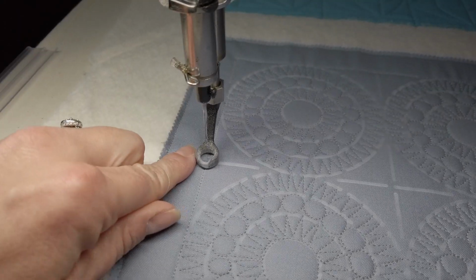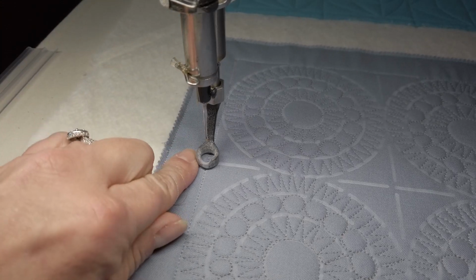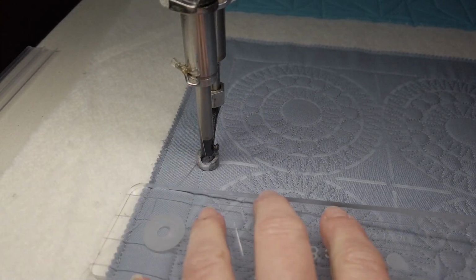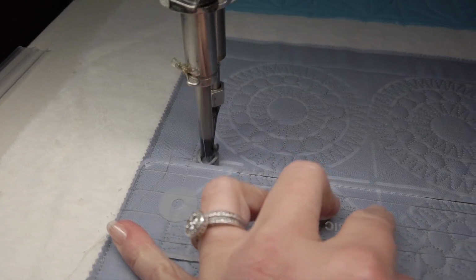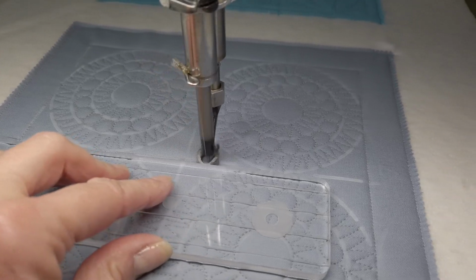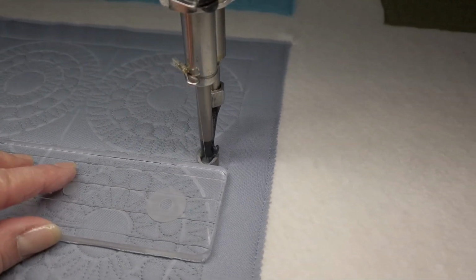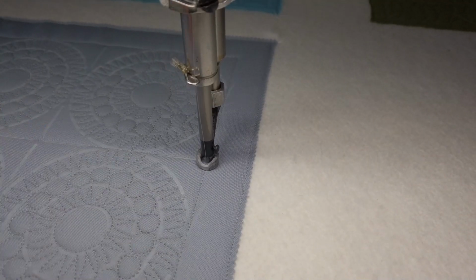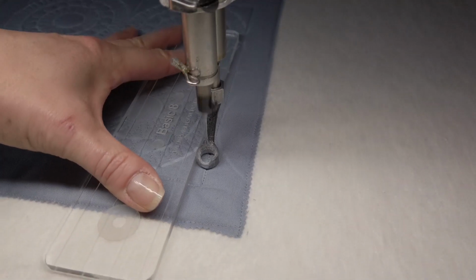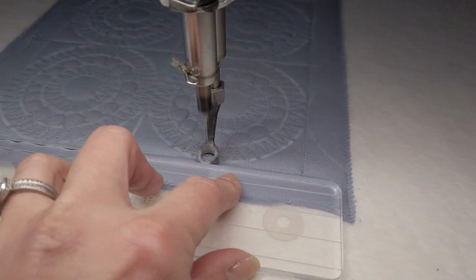So I'm going to just come over here and stitch these lines real quick. Scoop down the edge here so I can get over to do this last line.